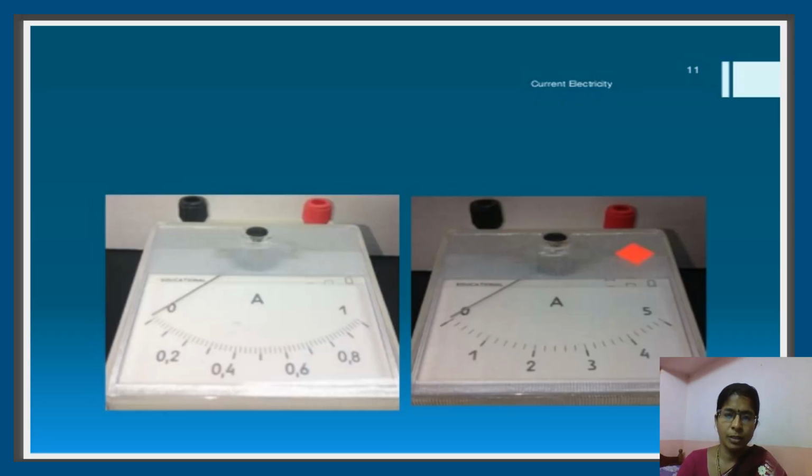Here you can see two ammeters of variable measures. The first one can measure 1 ampere and less than 1 ampere. The readings shown on this are 0.2, 0.4, 0.5, 0.6, 0.7 to 1. So in this way, using this ammeter, 1 ampere and less than 1 can be measured. Whereas the second one can measure up to 5 amperes, that is from 0 to 5 amperes.